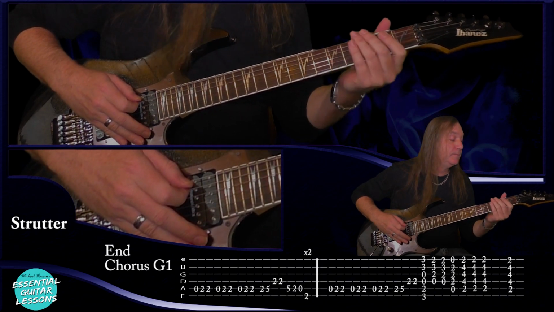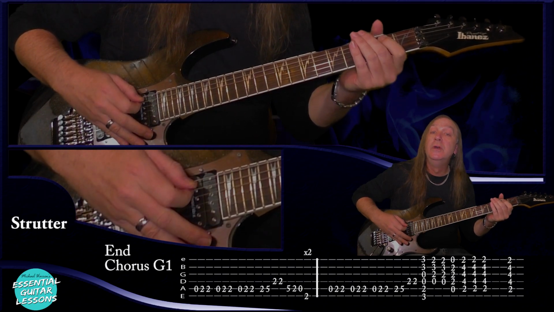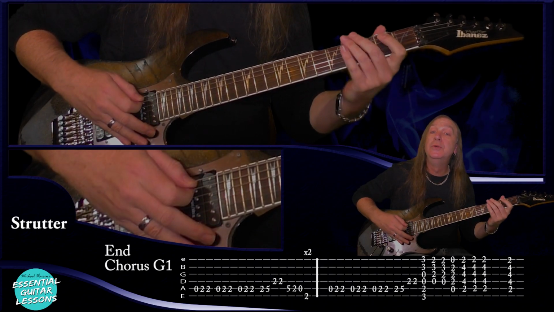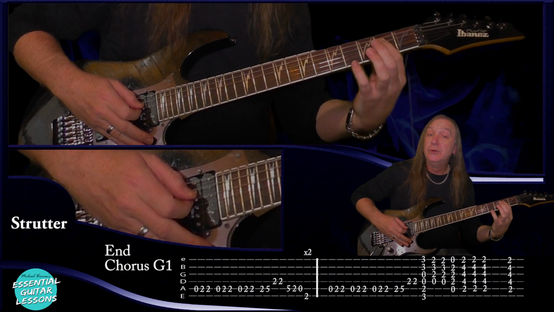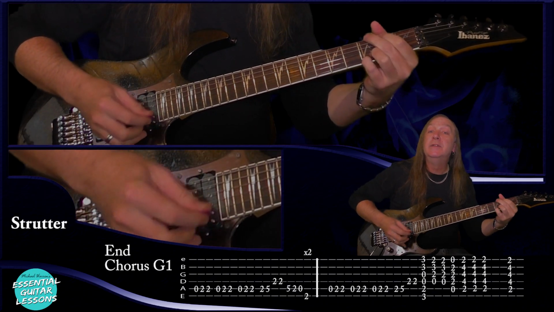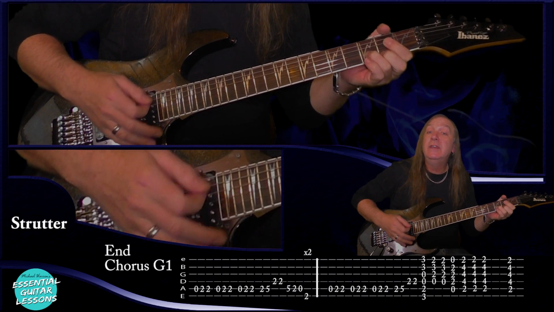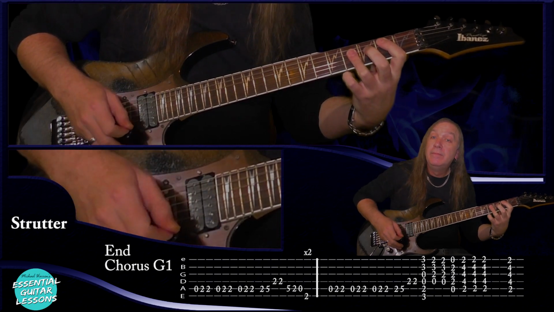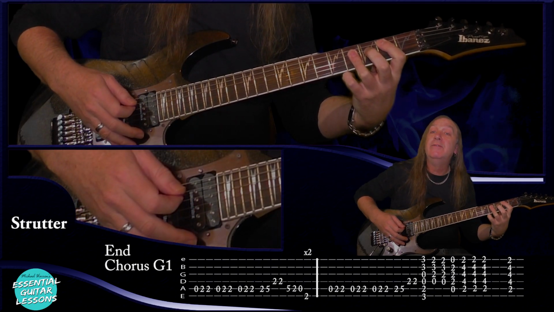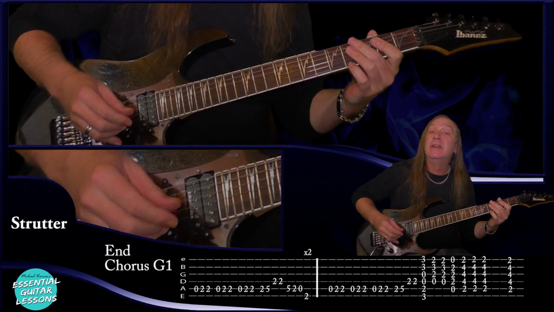This is the end of the song. Open, 2, 2, open, 2, 2, open, 2, 2, 2, 5, 2, 2 on the D, and then just go G, D, D, A, and then our B. So down, up, down, and then finish on the B. So that last little line.